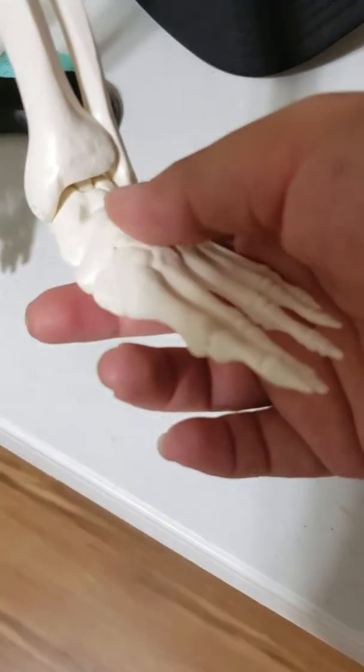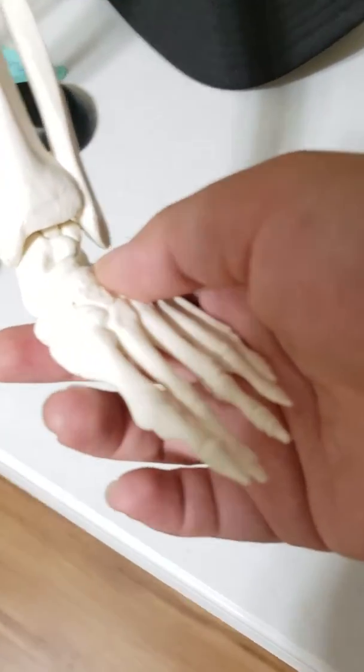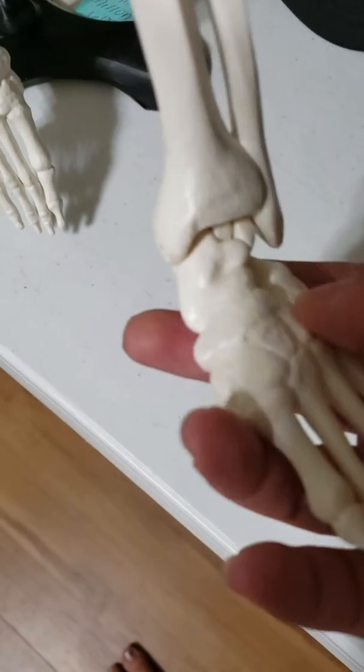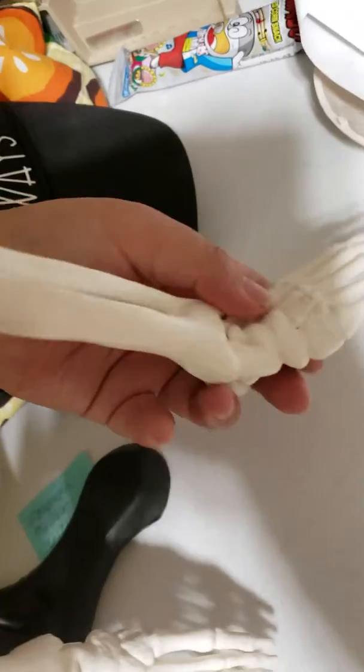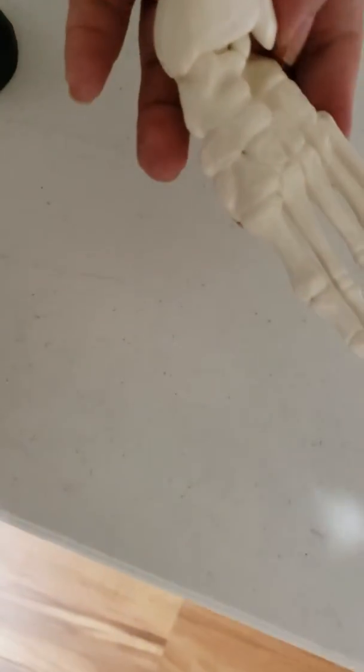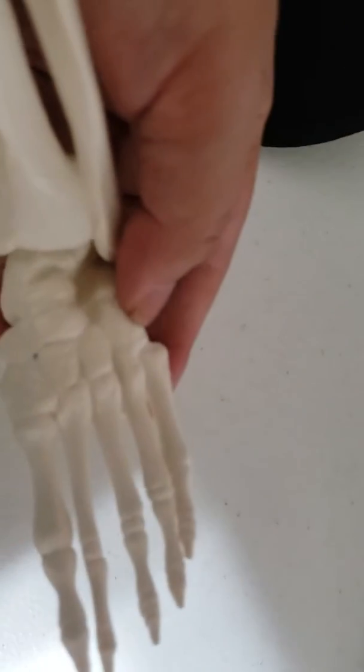Then we've got the cuboid, it would be this area here.